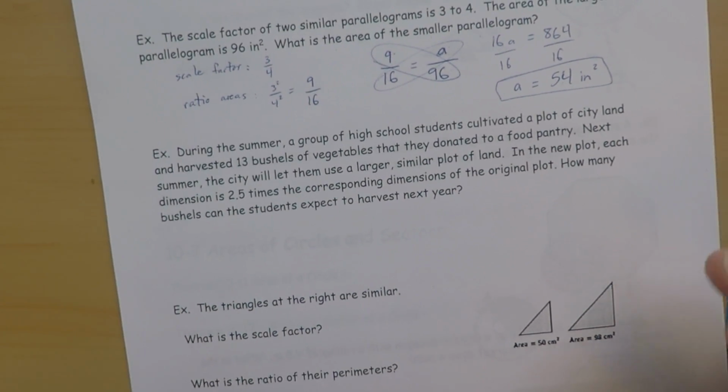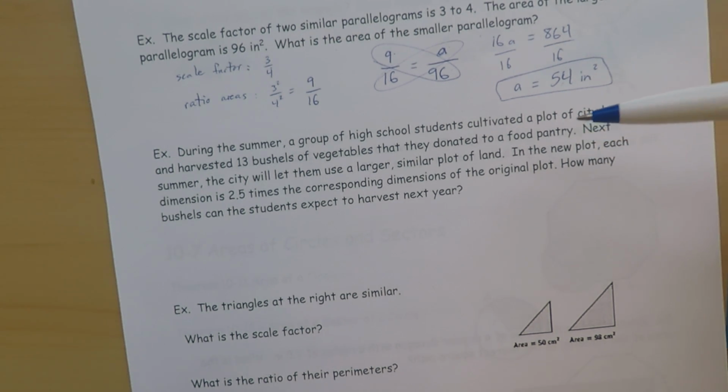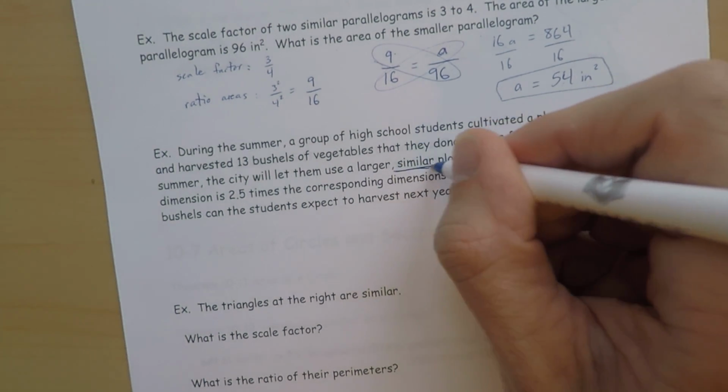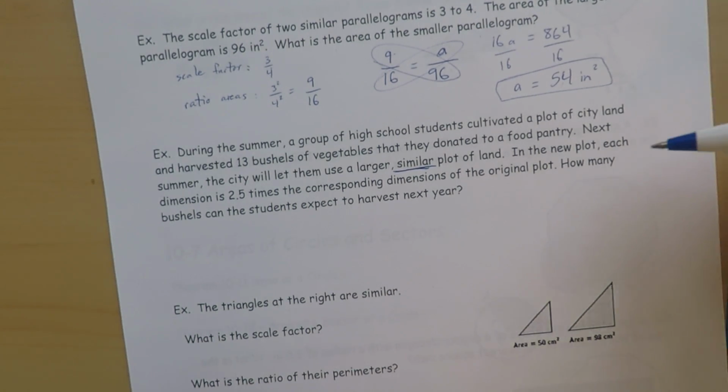Okay, moving on to a more real-world case. So let's read it. During the summer, a group of high school students cultivated a plot of city land and harvested 13 bushels of vegetables that they donated to a food pantry. Next summer, the city will let them use a larger, similar plot of land. In the new plot, each dimension is 2.5 times the corresponding dimensions of the original plot. How many bushels can the students expect to harvest next year?